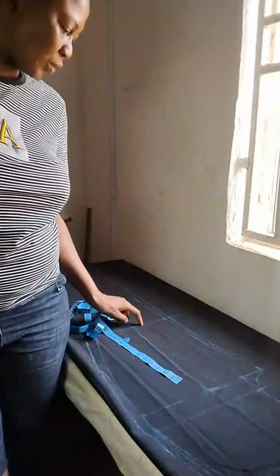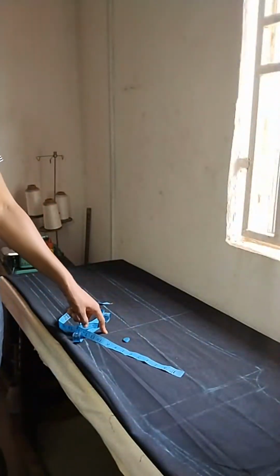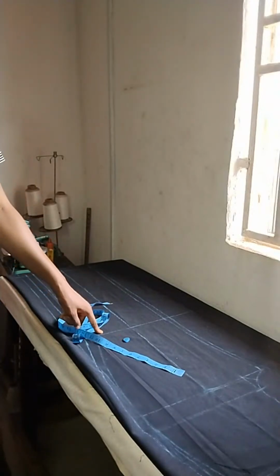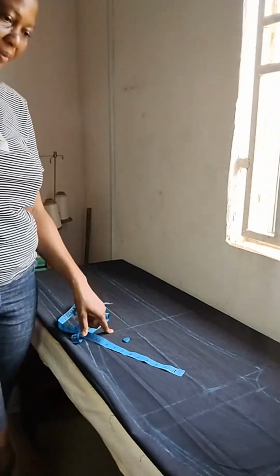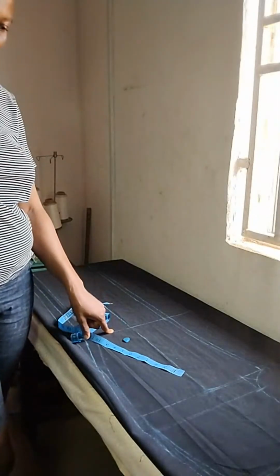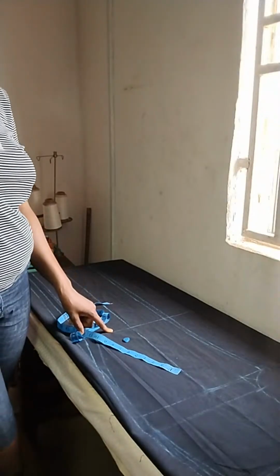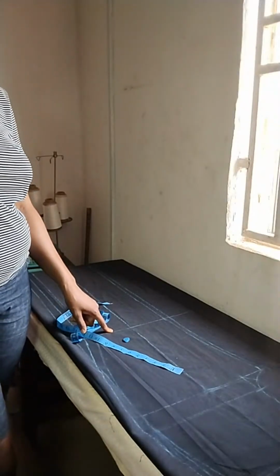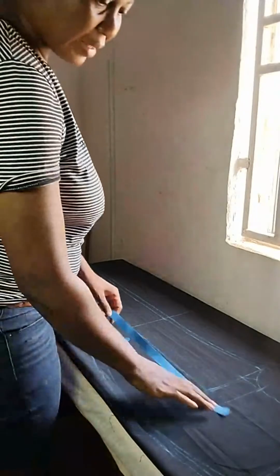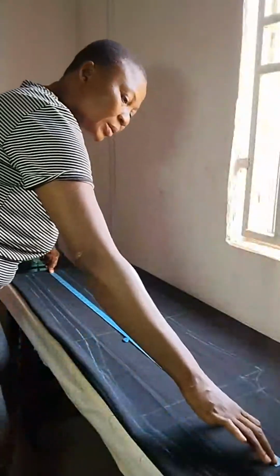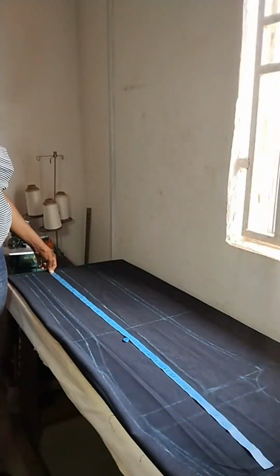So how did I get this one? This is my knee. That is your knee. How did I get it? You had to divide the round knee into 2. No. I divided my trouser length into 2. The trouser length plus the sewing allowance into 2. Yes.